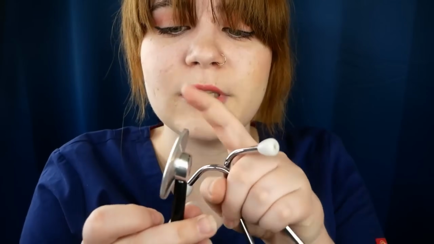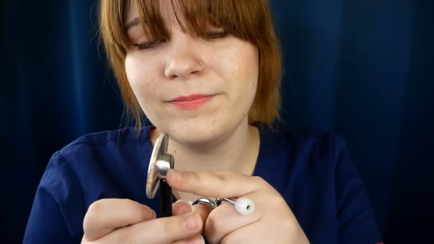And lastly, auscultation is a very fancy word for listening. And auscultation can be done with the use of our stethoscope. This stethoscope only has a diaphragm. Some stethoscopes have both the diaphragm and another attachment that looks like a cone, and that would be the bell.